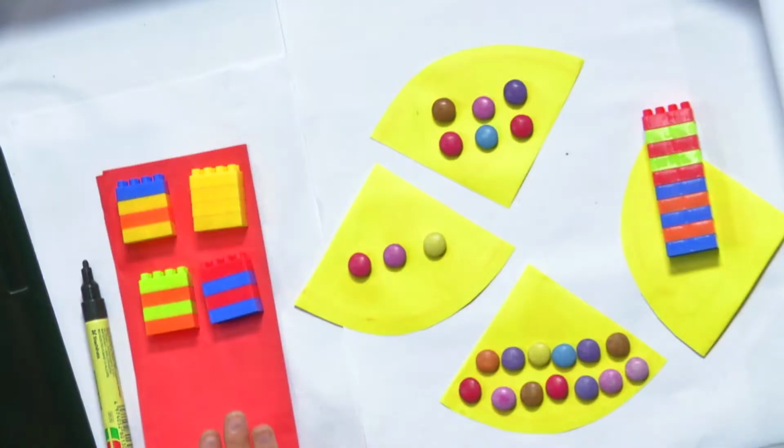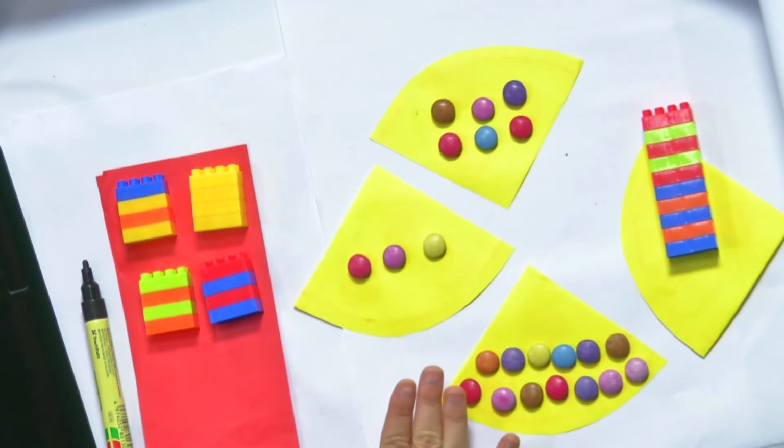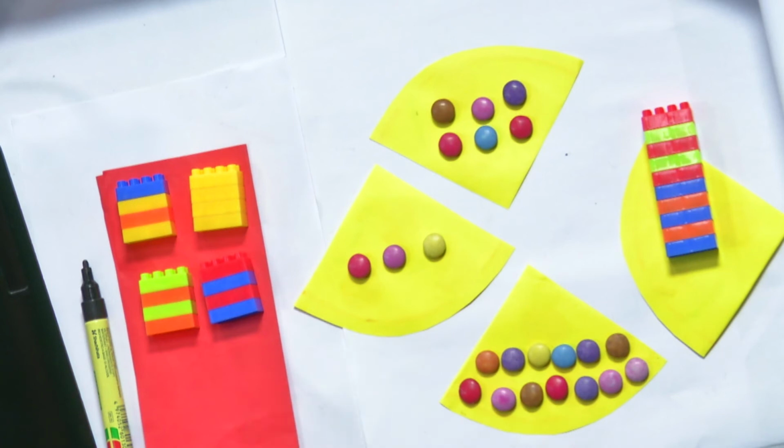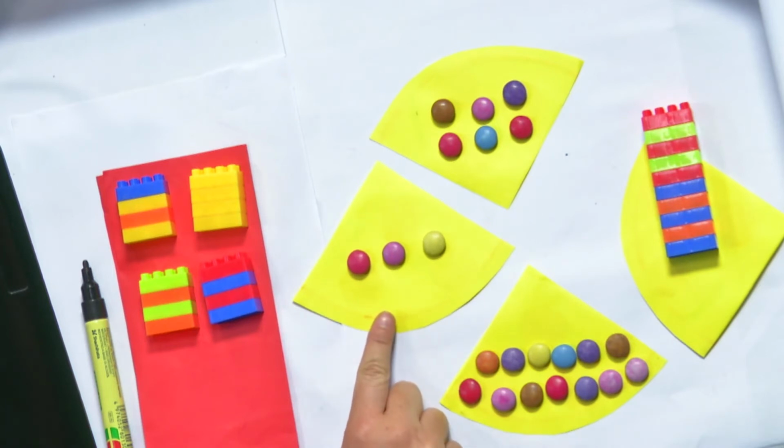Now we can do a fun activity to also help us practice writing out the numbers in words. So let's have a look. Over here we can see some pieces of Lego and Smarties. I have put them into groups or into numbers so we can count them to find out how many is in each group and then practice writing the number name. So let's have a look at this example over here. How many Smarties can you see? Very good. I can see 3.